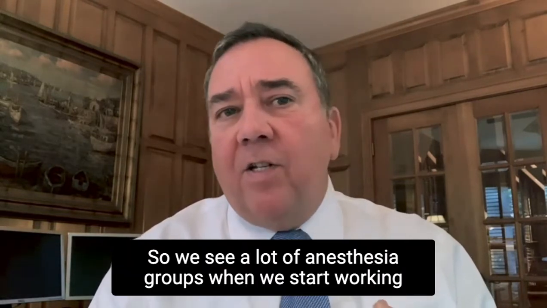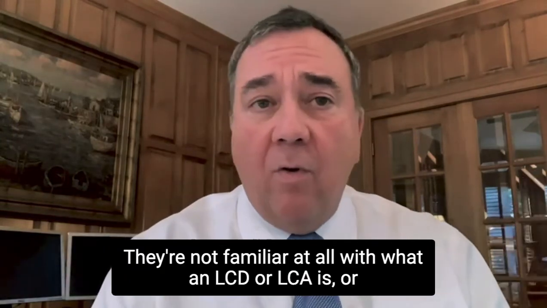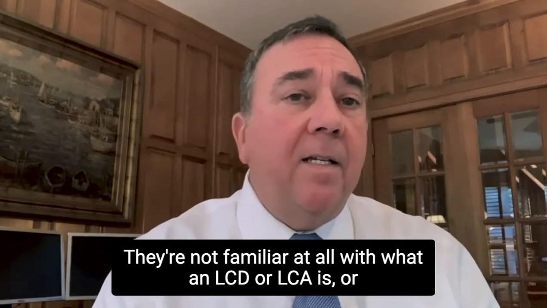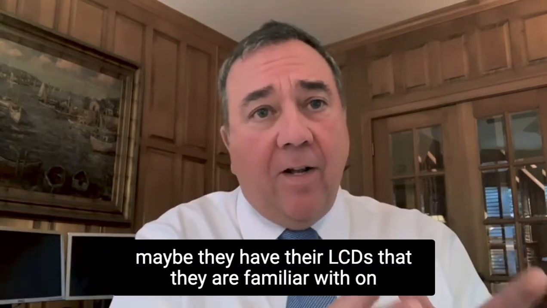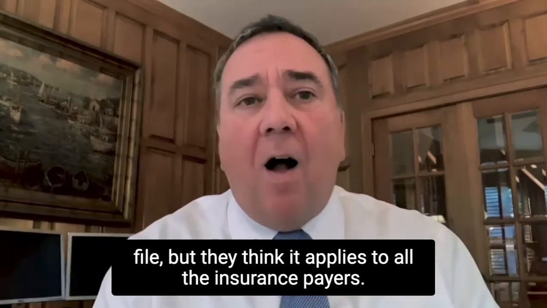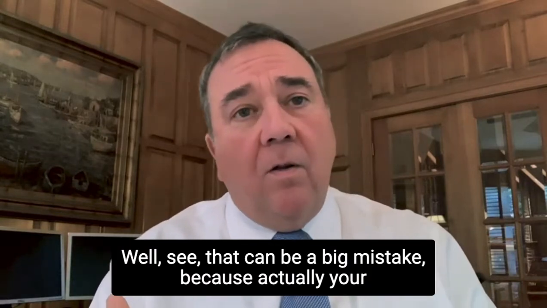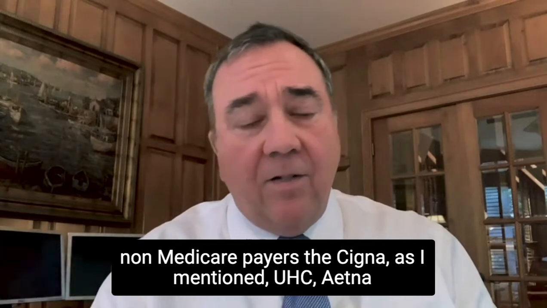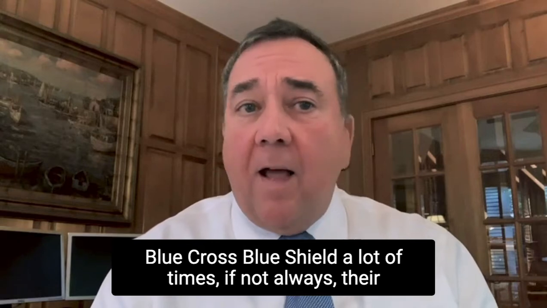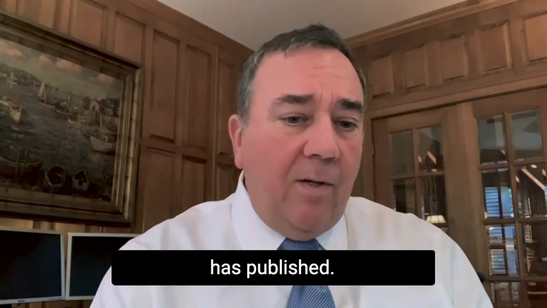So we see a lot of anesthesia groups when we start working with them. Their coders and billers are not familiar at all with what an LCD or LCA is. Or maybe they have the LCDs they are familiar with on file, but they think it applies to all the insurance payers. Well, that can be a big mistake because actually your non-Medicare payers, the Cignas I mentioned, UHC, Aetna, etc., Blue Cross Blue Shield, a lot of times, if not always, their medical policy is actually more extensive than what Medicare has published.